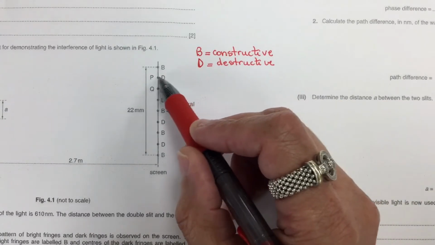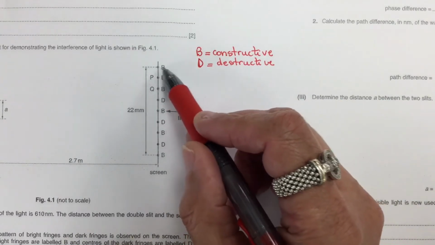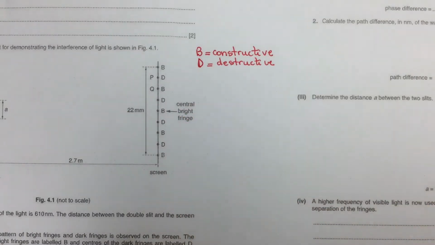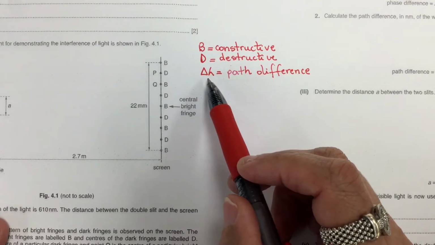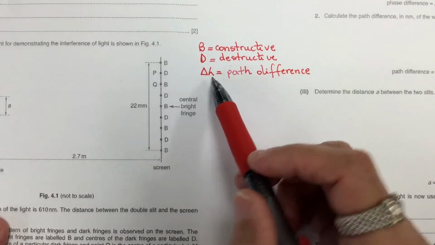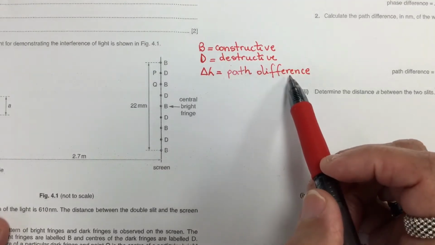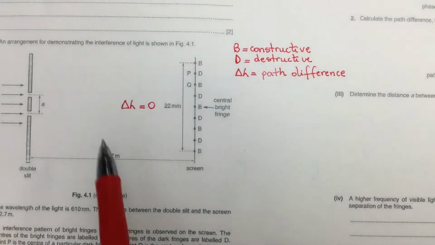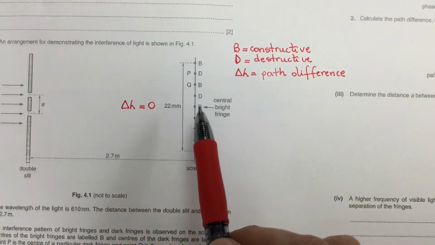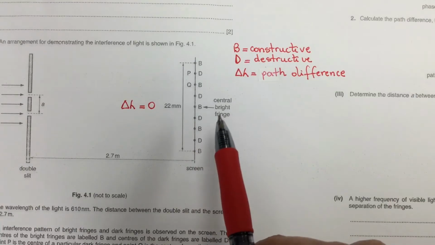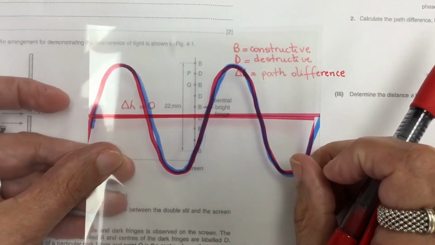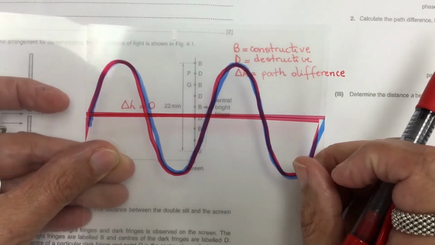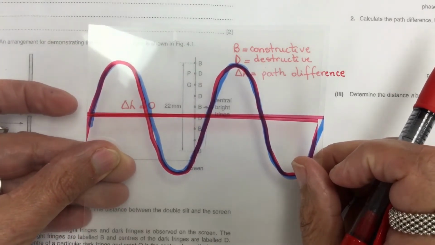So that will be destructive interference, and this will be constructive interference. Let's call the difference of the wavelength path difference. Right on this central bright fringe is when both waves are aligned like this. So the path difference between both is 0.